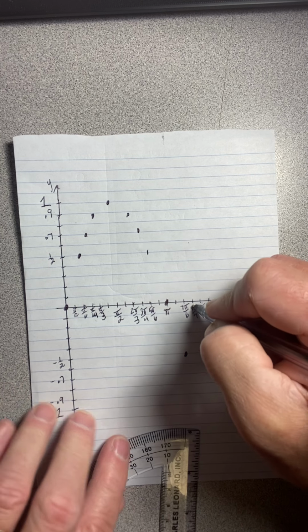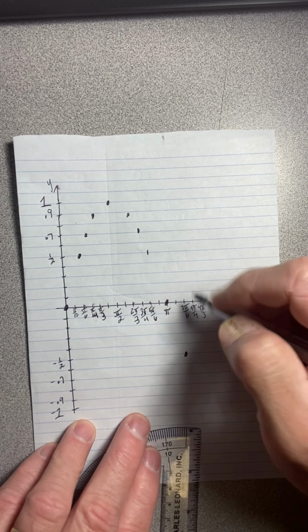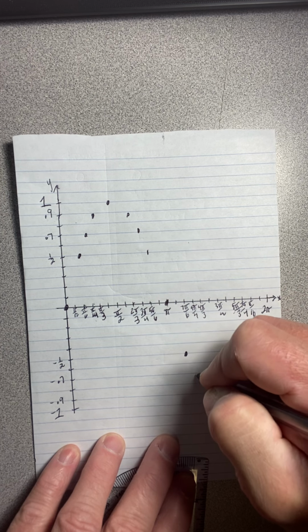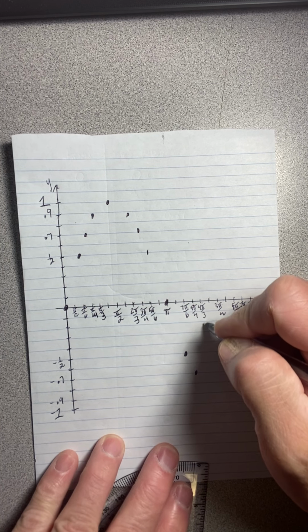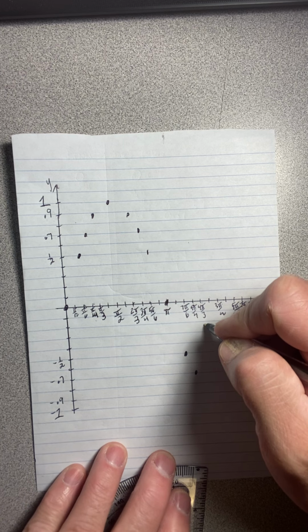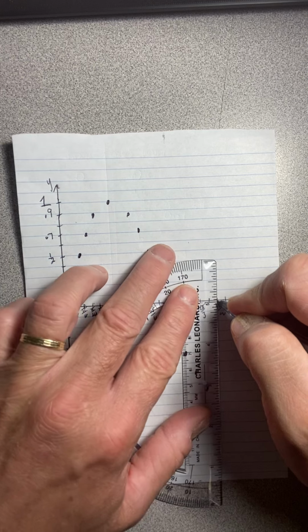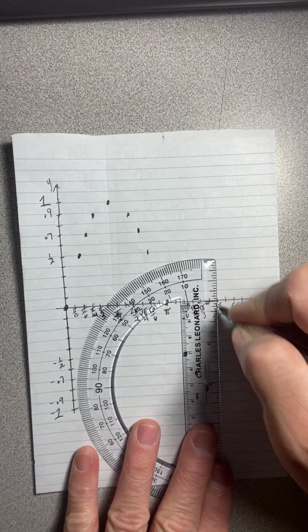Now at 5 pi over 4, we are back to sine being 1 over square root of 2, but it's negative this time, and so that's about negative 0.7. At 4 pi over 3, it's back to root 3 over 2, but negative this time, so almost negative 0.9. And then at 3 pi over 2, it should be all the way down to negative 1.